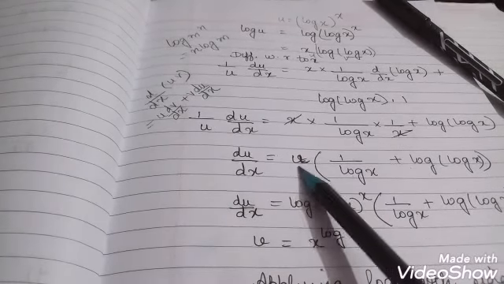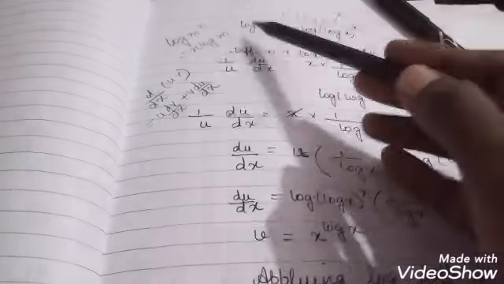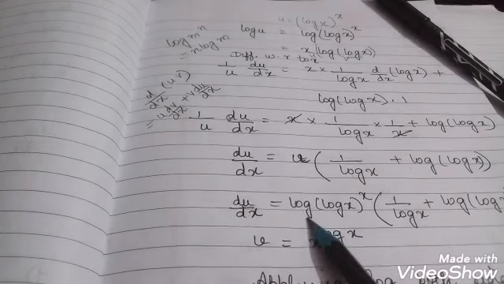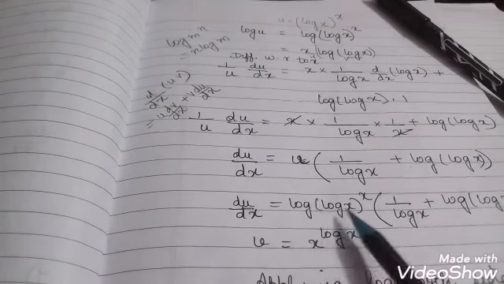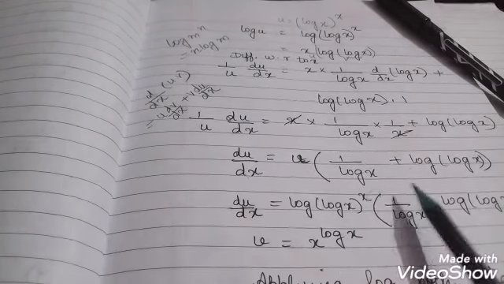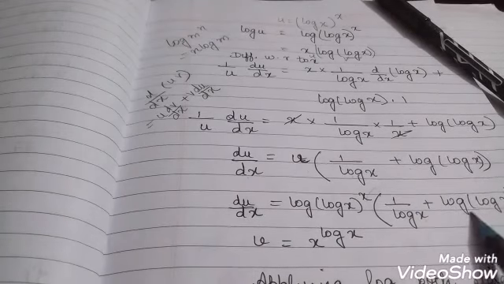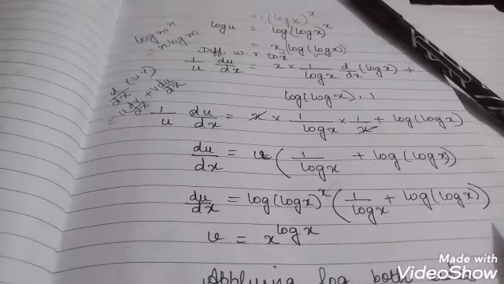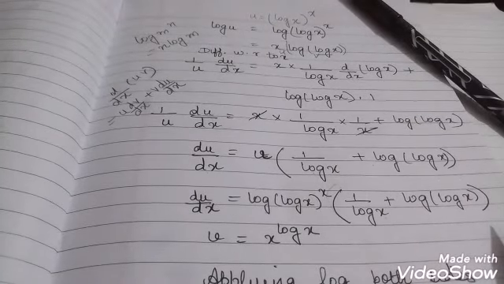Now, what is your u here? Your u is nothing but the question itself here. That's nothing but log x the whole power x. So when I substitute it, what will I get? Log x the whole power x into 1 by log x plus log of log x. This is what you have here. This is the first part you get after differentiating it. Got it? Now, what's the second part?